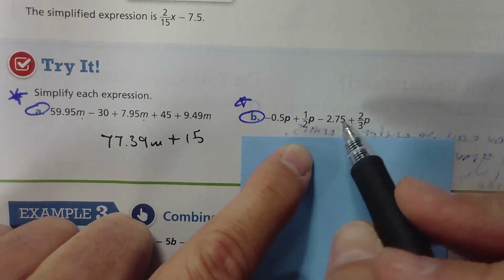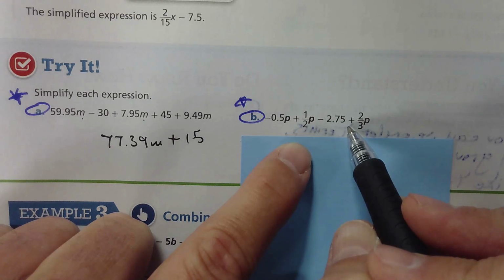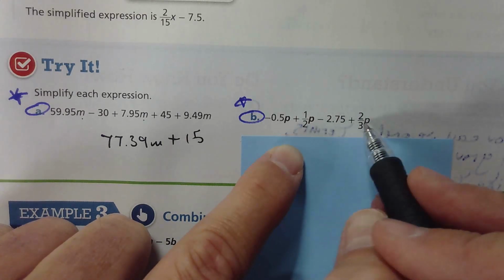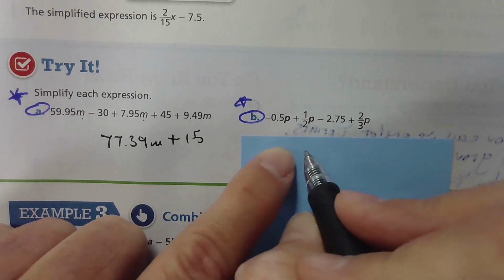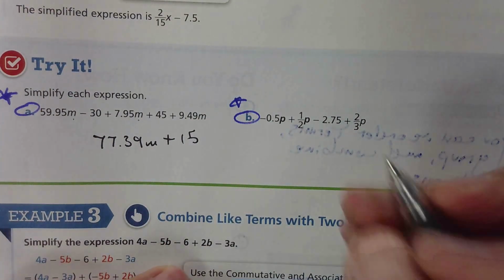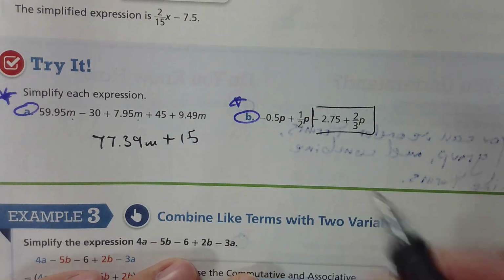So now what? Now I have a -2.75. That's all by itself. It doesn't have a p. And then what? 2/3 p. So what's my answer? Yeah. Or you could just write it like that. Either way.